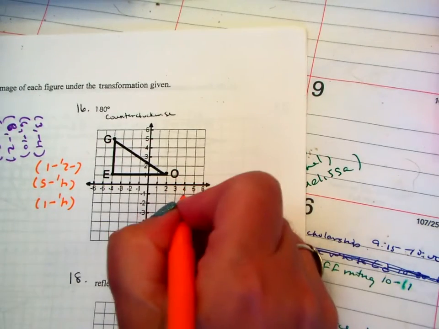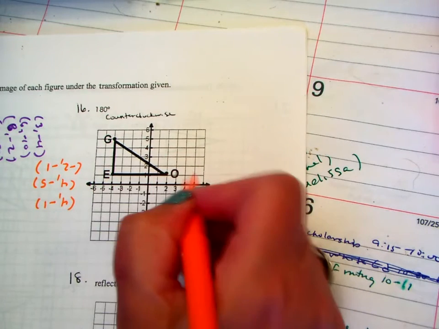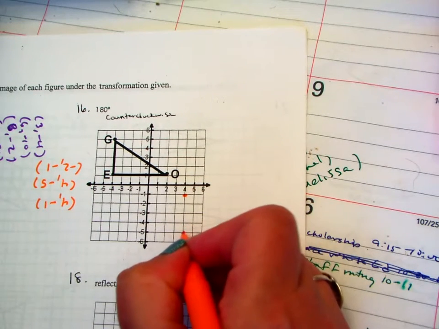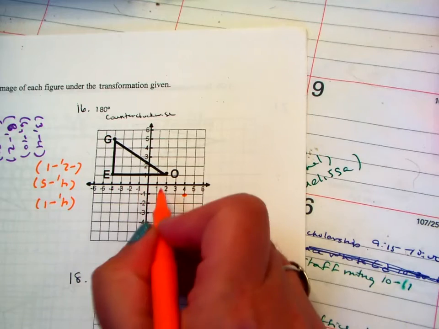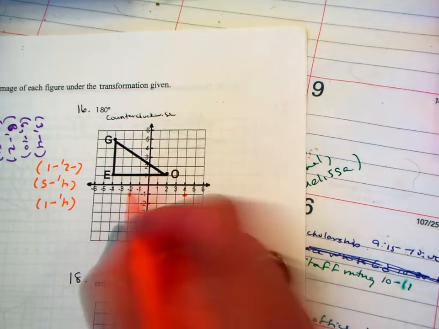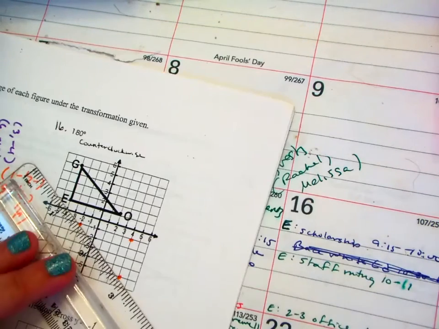So it was 4, -1, 4, -5, and -2, -1. And here's my new figure.